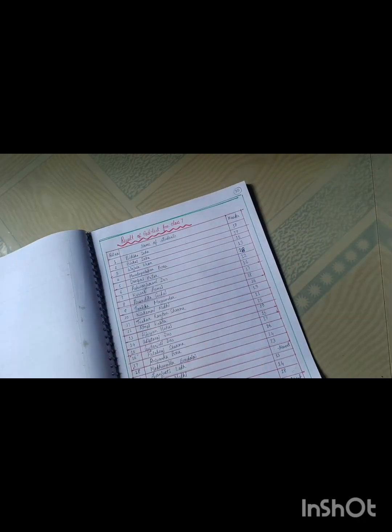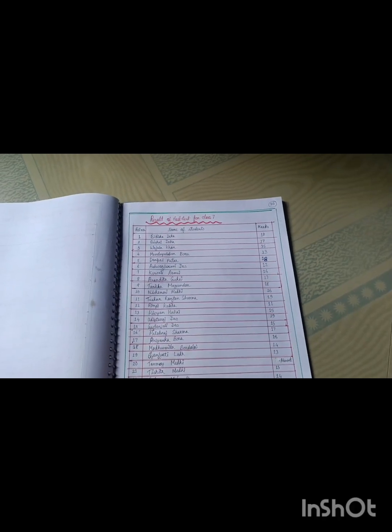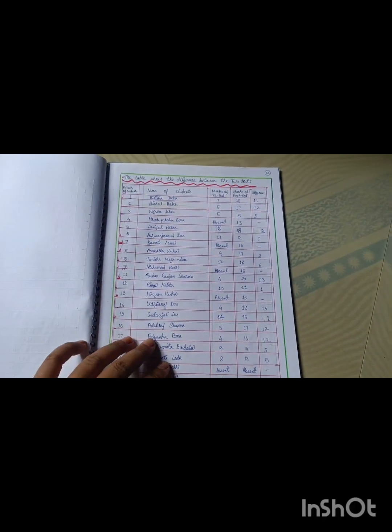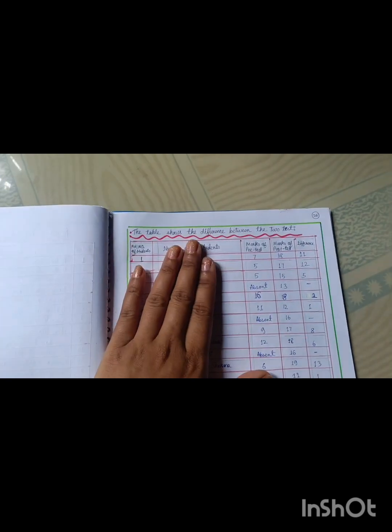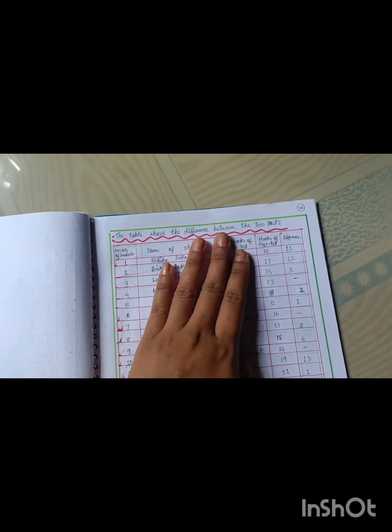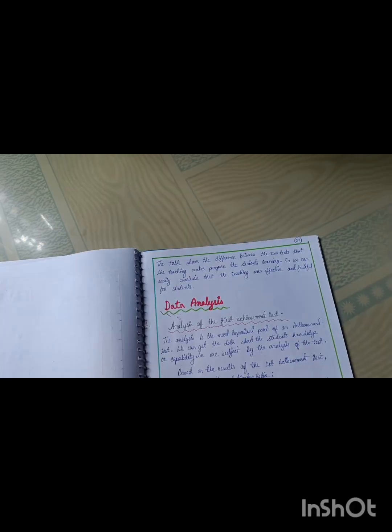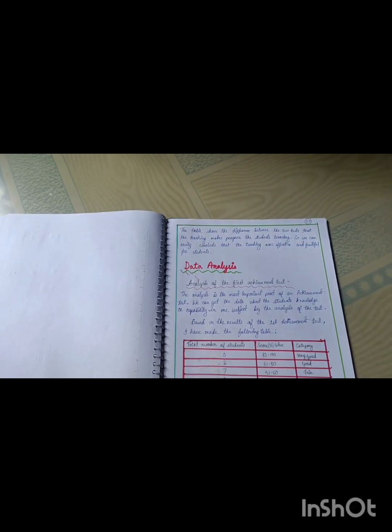After that you can put the result of the post-test and pre-test, a table showing different marks. Like here, roll number, name of the students, marks of pre-test, marks of post-test, and the difference, how much difference there was between the pre-test and post-test numbers, that you have to put.